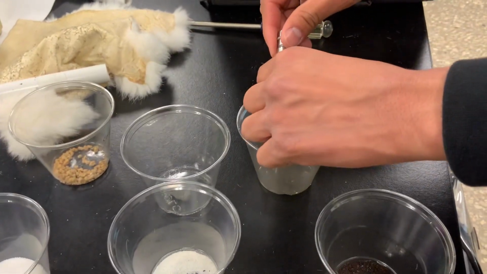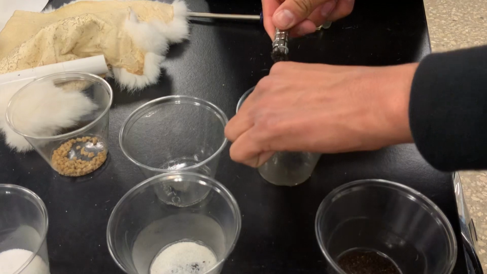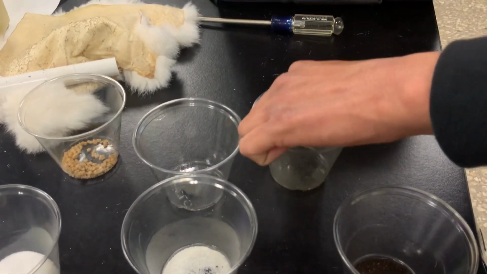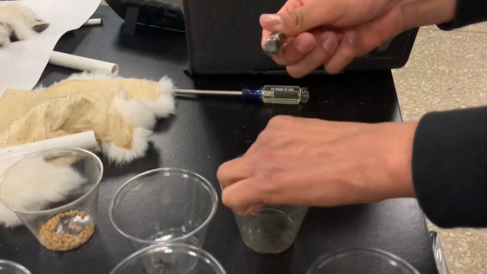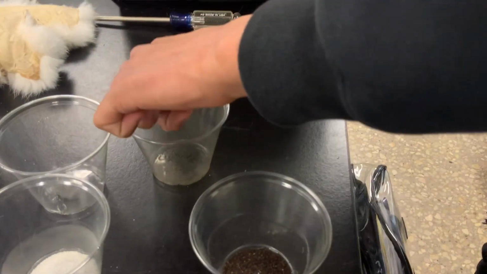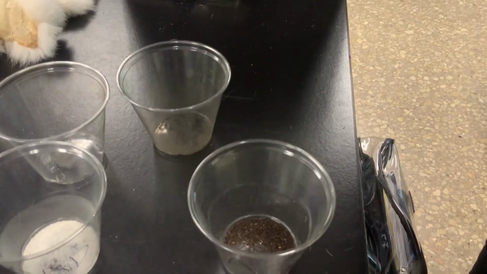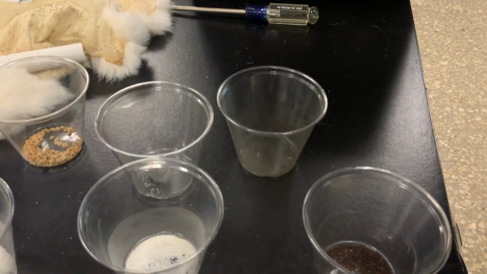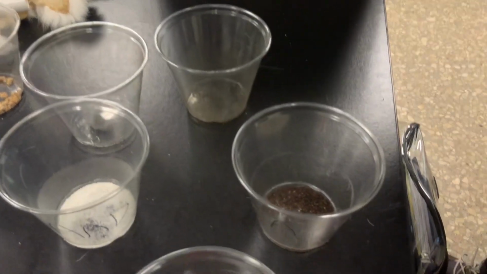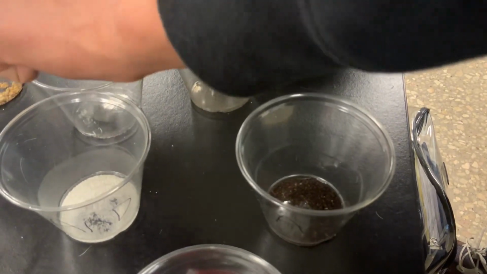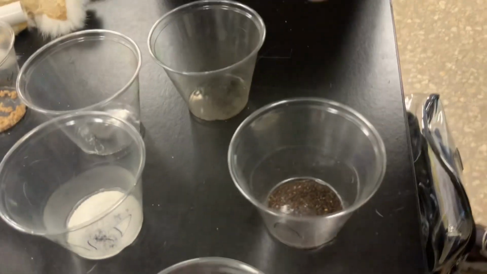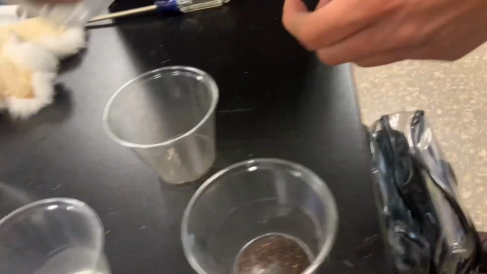Okay, you can see it really worked on the iron filings. Now he's got to figure out how to get it all off there. And this is how I end up with iron filings in all of the other samples. Run it under the bottom of the steel wool so you don't have to peel it off there too. Okay, now, so run it under the bottom of the steel wool.